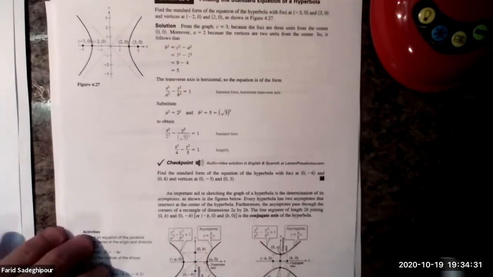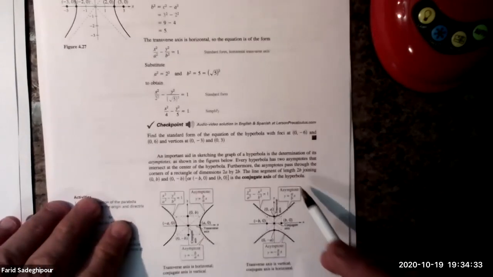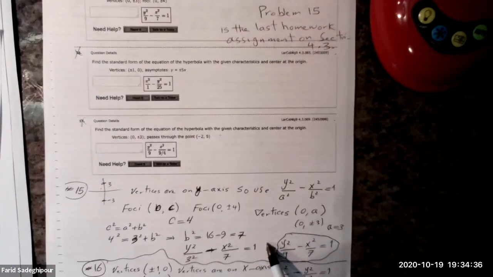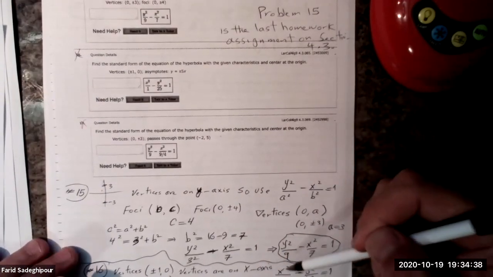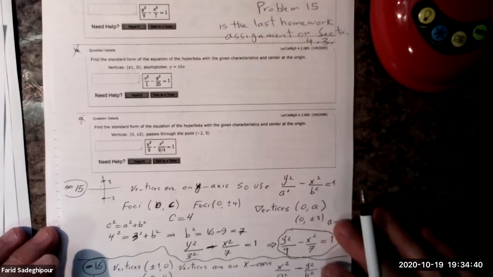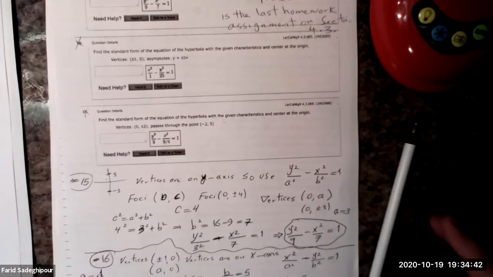So we are using all the equations that we have here for these problems. And for the rest, 16, 17, 18, I have these problems, but they are not on your homework. So I think it's something that you may be able to study yourself. Okay, so that would be the end of this section.